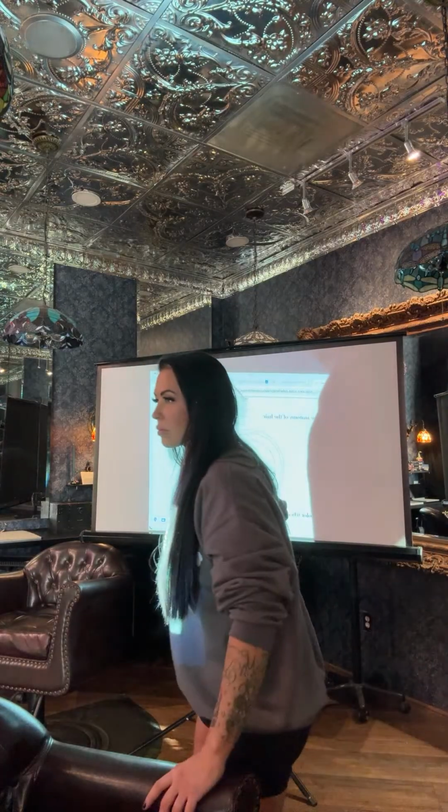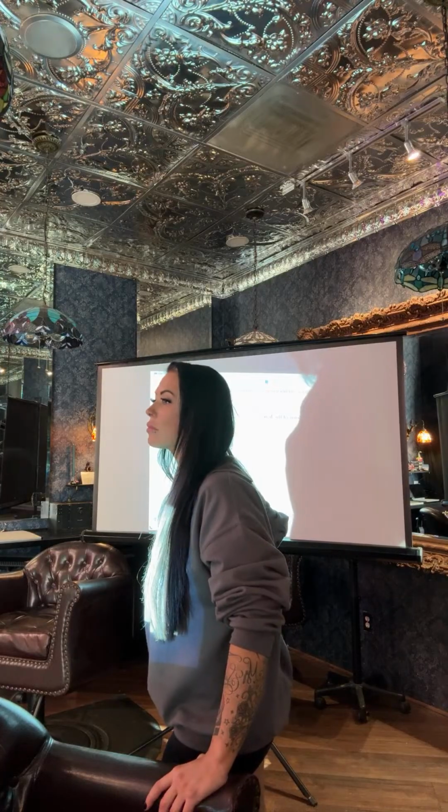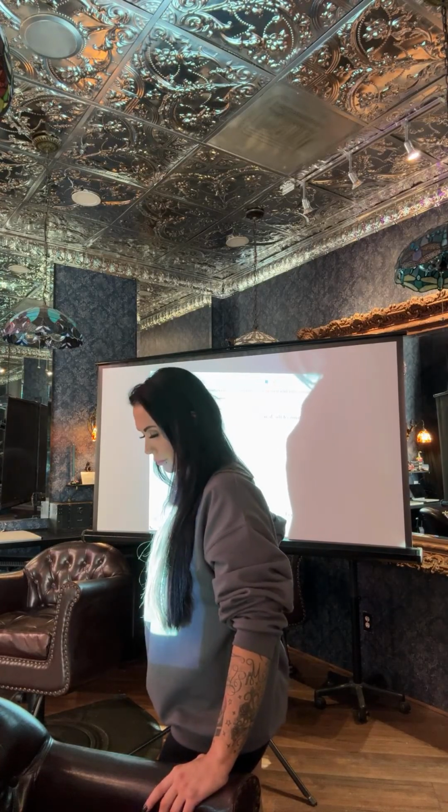Yes, I have a question. Gray hair, because when you feel a gray hair, it feels different, it's growing different. Does it have a different breakdown?